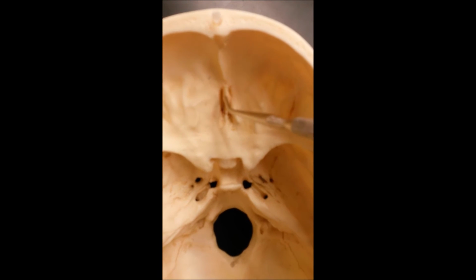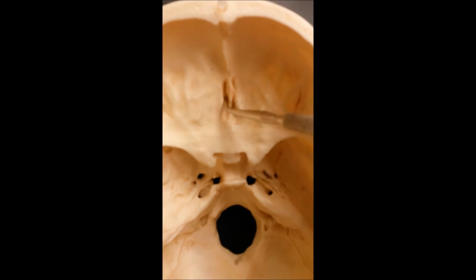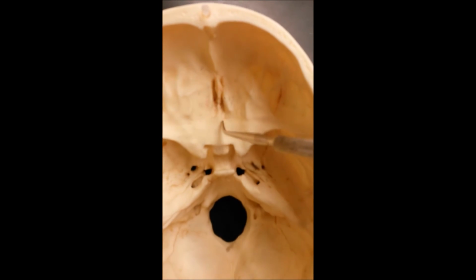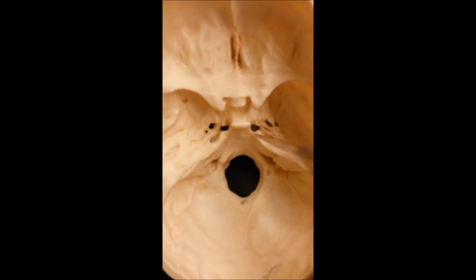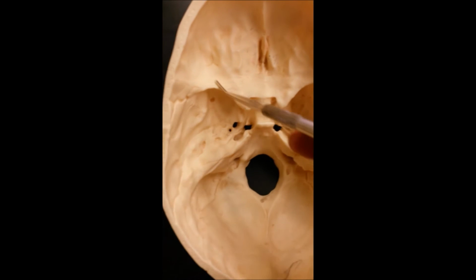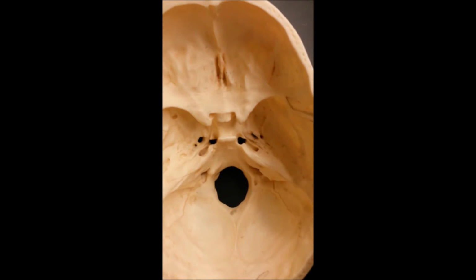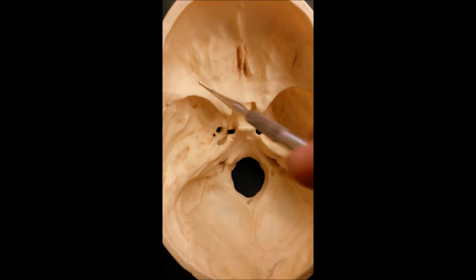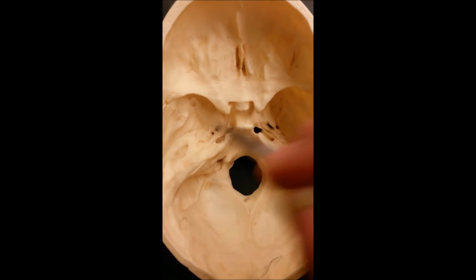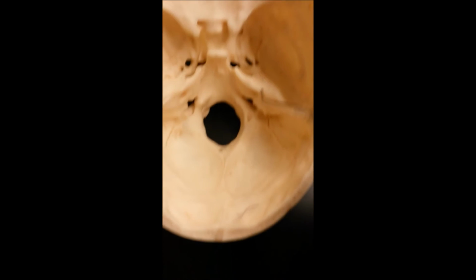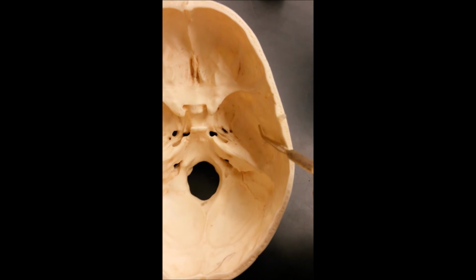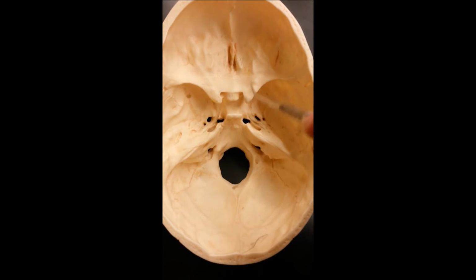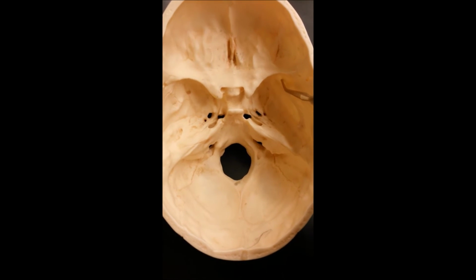So this part in the middle here is crista galli. On either side of the crista galli is the cribriform plate of ethmoid. If you go down here, this is the middle one, and this will be the lesser wing of sphenoid. This bone is called the sphenoid bone. This is the lesser wing, and this large wing here will be the greater wing. So this is like a bat with two wings, lesser wing and greater wing.